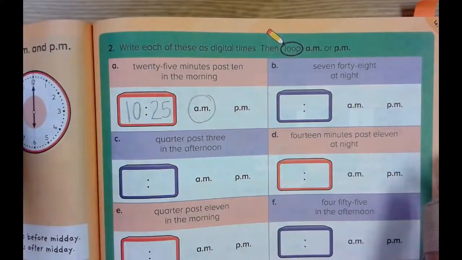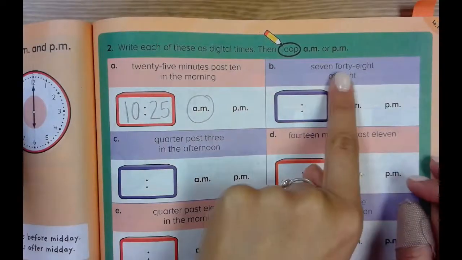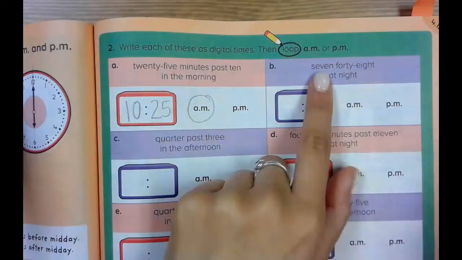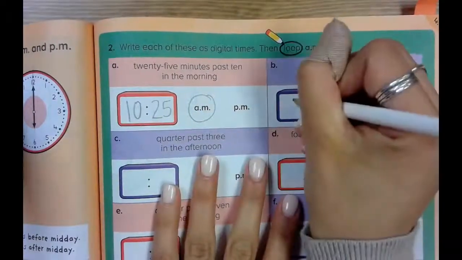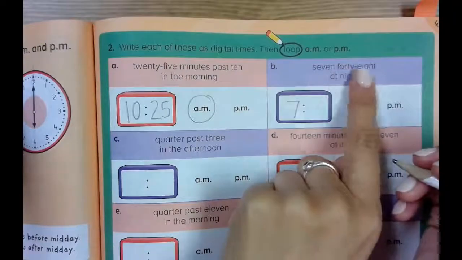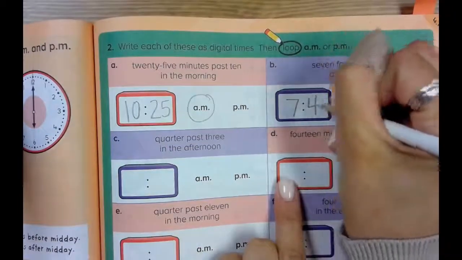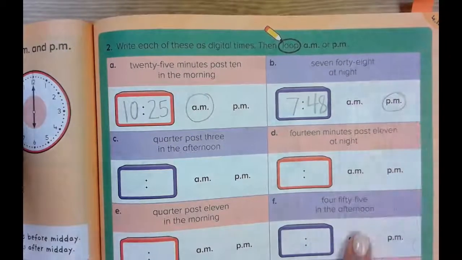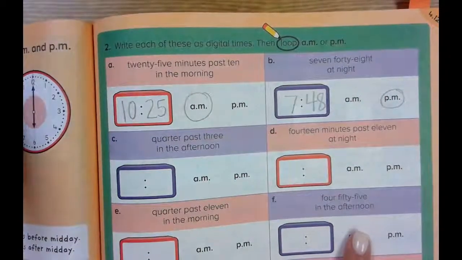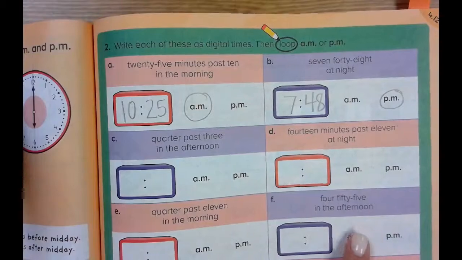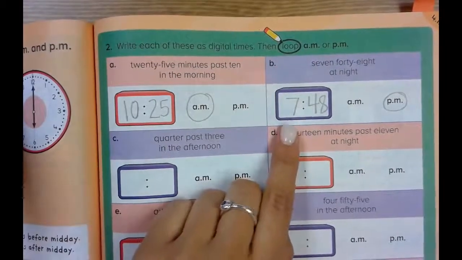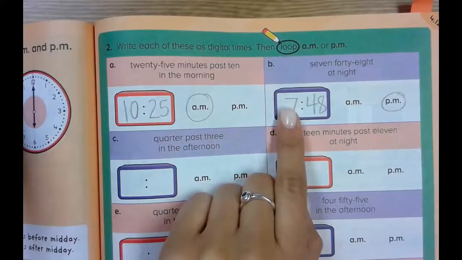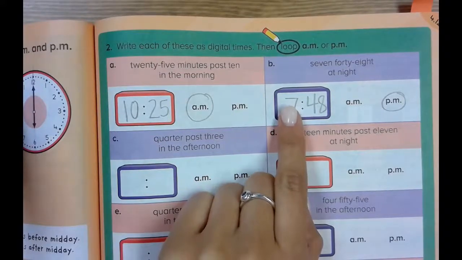Letter B says 7:48 at night. This one gives us the time exactly as I'm writing it. I have 7 first, 48 next in my minutes, at night, which is PM. Now make sure that you're paying attention to the numbers, because it can be tricky. You could have written 48 in the hour space, but on our clock we don't have a number 48 for us to write.